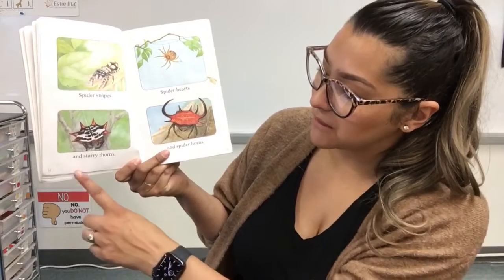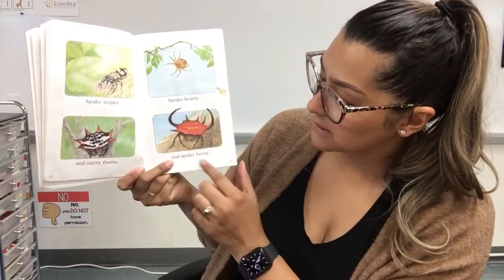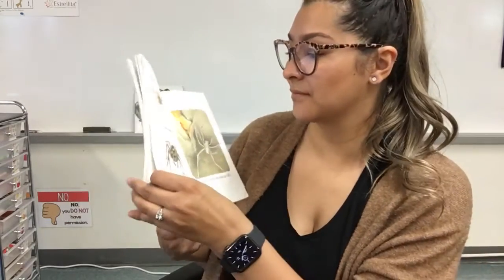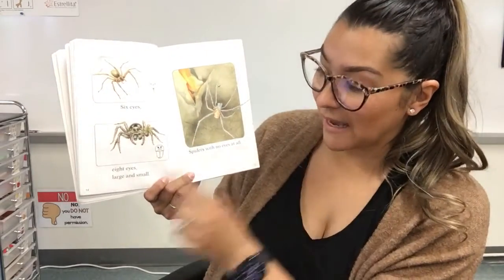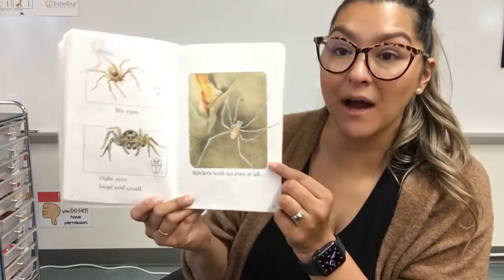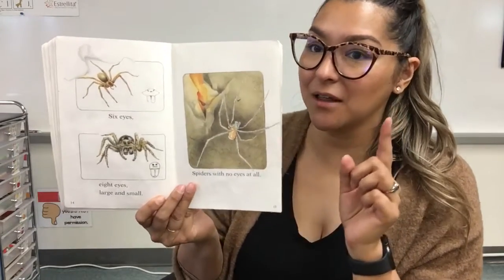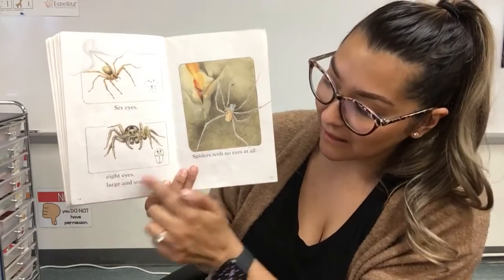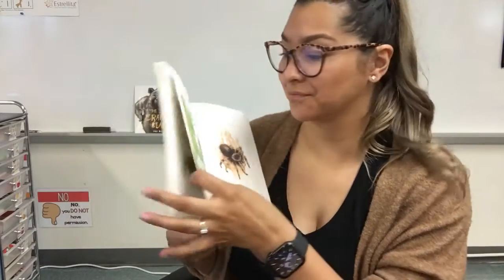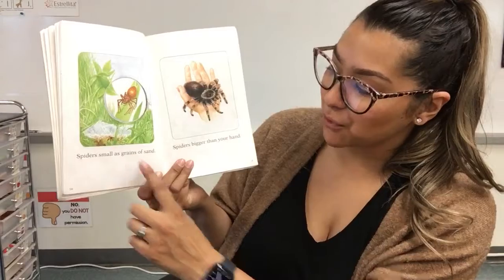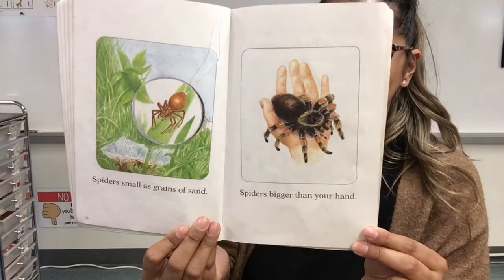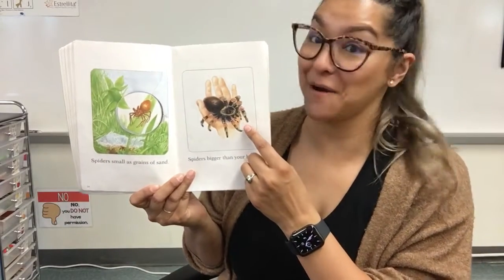Spider stripes and starry thorns, spider hearts and spider horns. Six eyes, eight eyes, large and small, spiders with no eyes at all. So this is telling us spiders can have six eyes, eight eyes, large eyes, small eyes, and they can have no eyes at all. Spiders small as grains of sand, spiders bigger than your hand. Who wants to touch this spider? Not me.